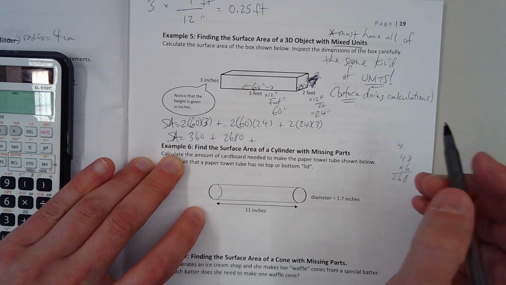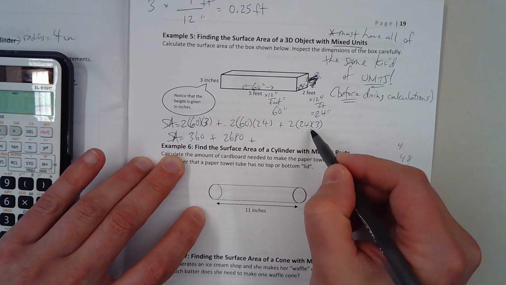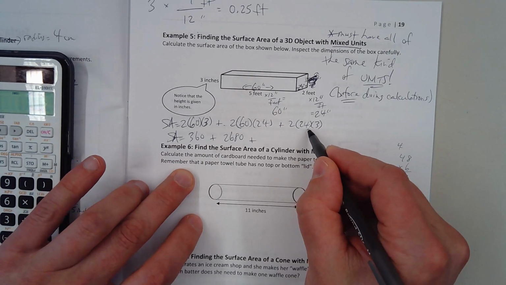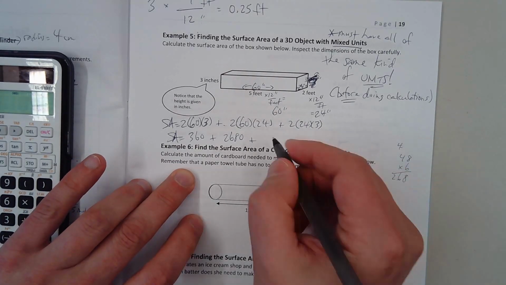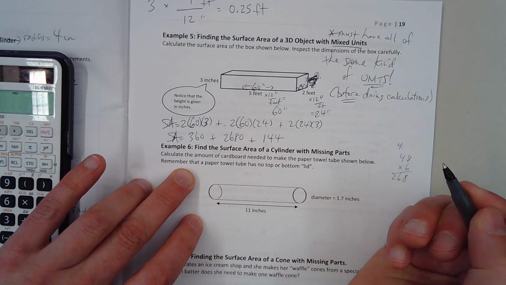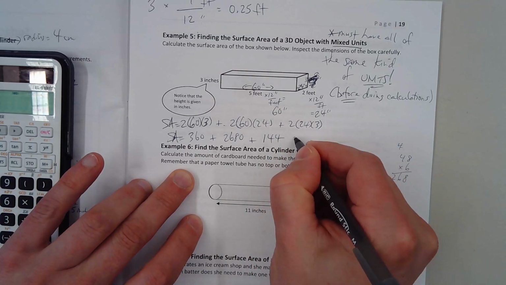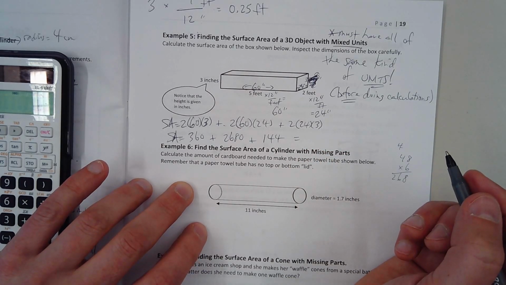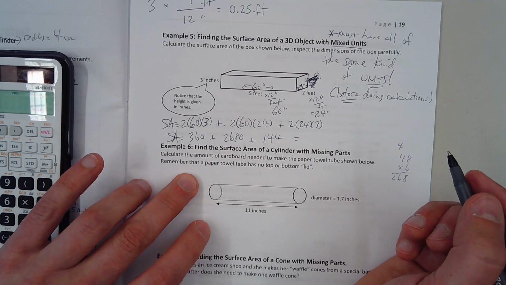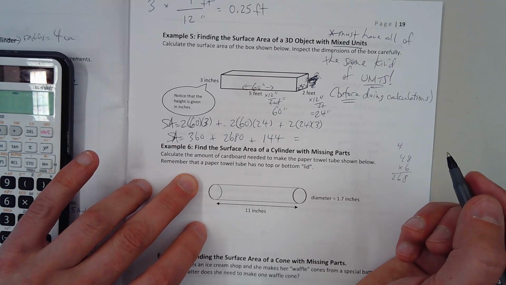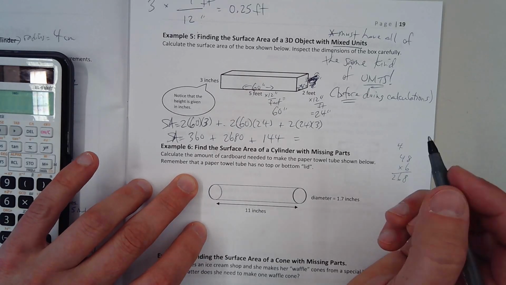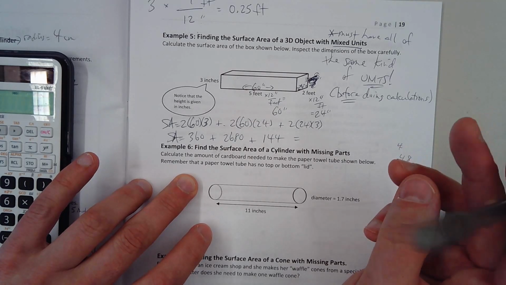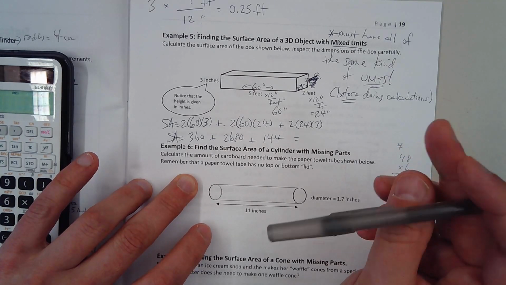And this one is going to be, okay, 3 times 24 is, what, 72? Times 2 is 144? And then if you add it all together, is it 3188 or something like that?